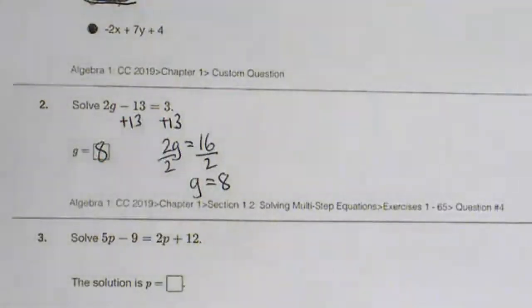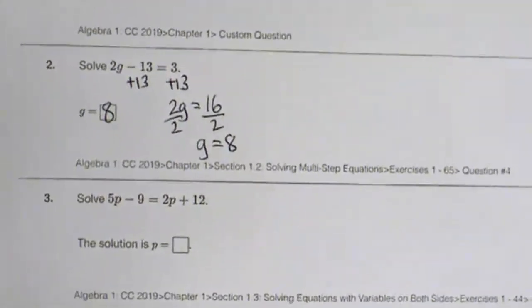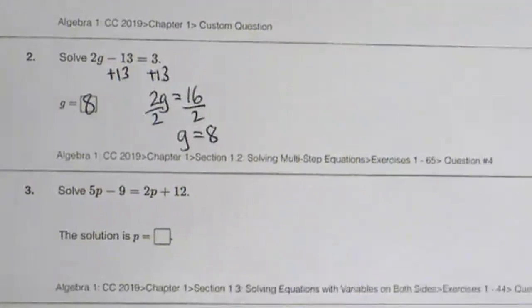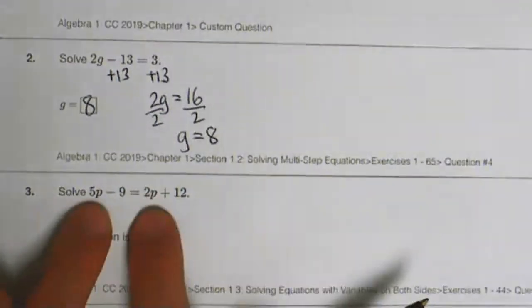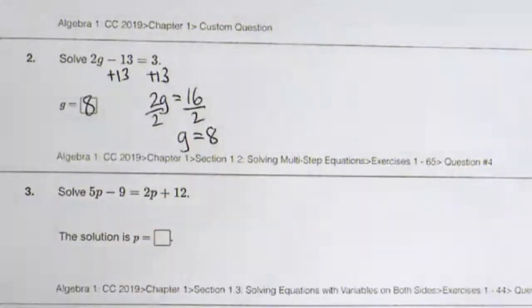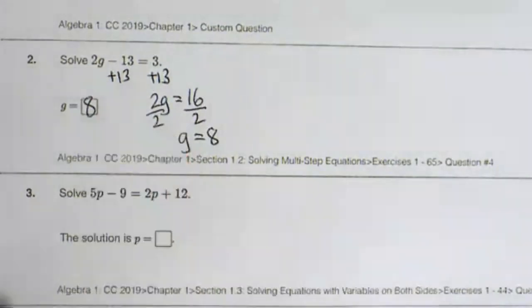Question 3 is just like question 2. It's just got a little bit more substance to it, meaning we have a few more steps we need to take. In particular, we have the problem of having p's on both sides of the equal sign and numbers on both sides of the equal sign. So we need to get all of the p's together and all of the numbers together on opposite sides of our equal sign before we can do the division like we did in this problem.